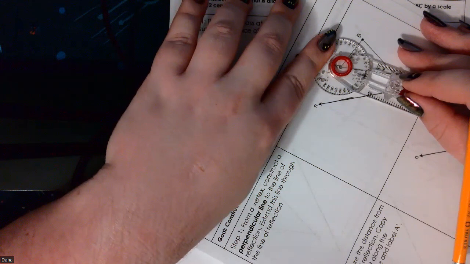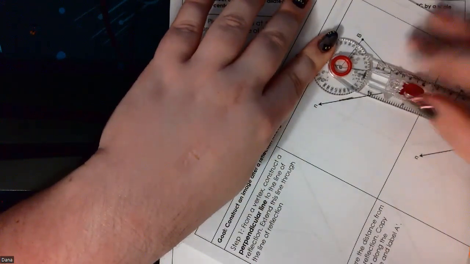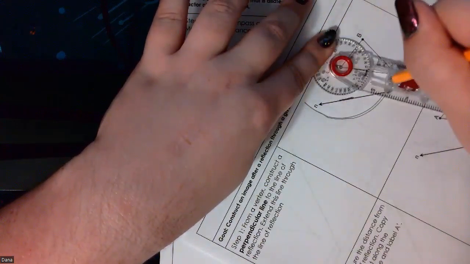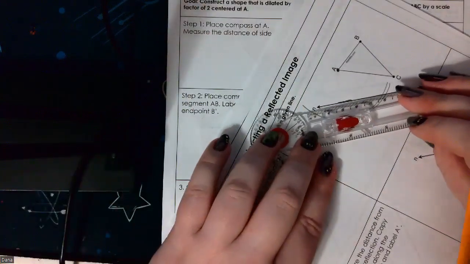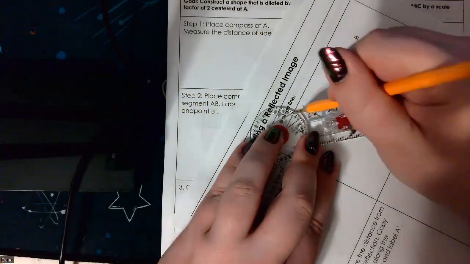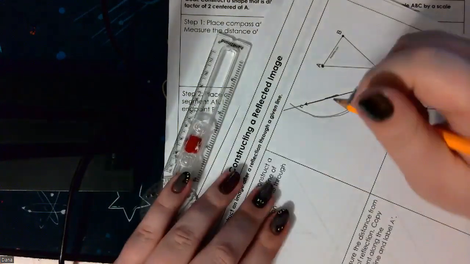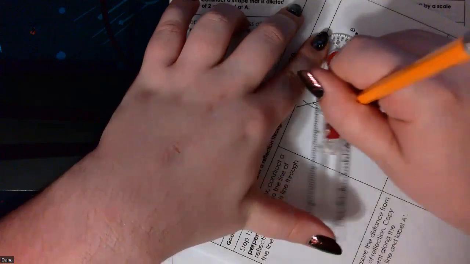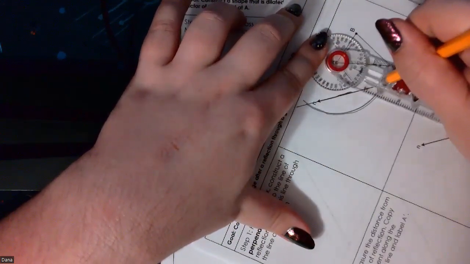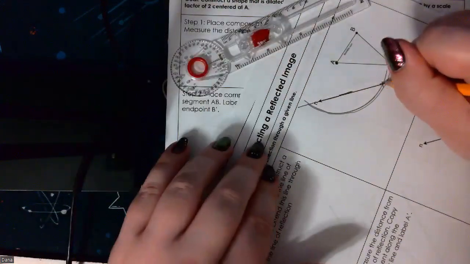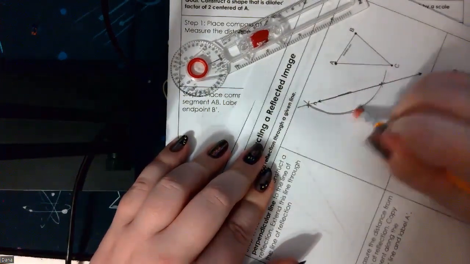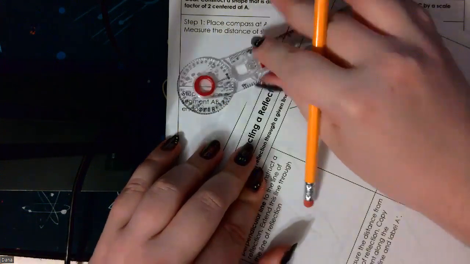So we put our compass at the vertex, and I'm going to swing an arc so that it hits the line twice. As you can see, my arc went slightly off, so that's no big deal. You can just extend the line to still get those two intersection points, right? I like to go over it one time when I see that there's a couple messy marks, just to make sure that I have the correct measurement. So now I have my two intersection points.